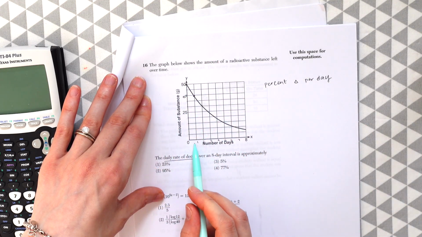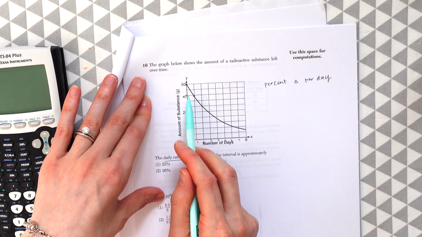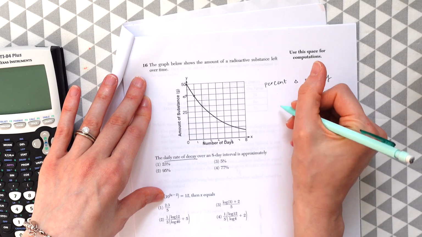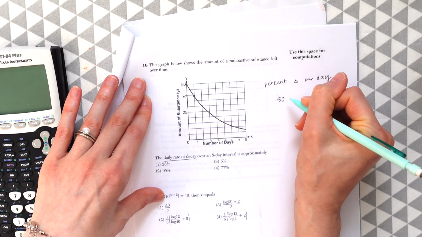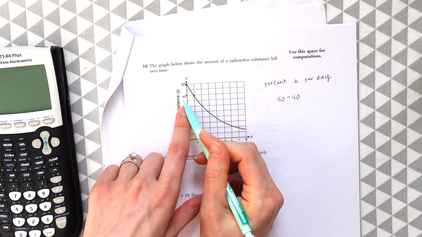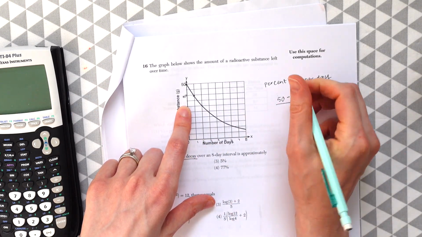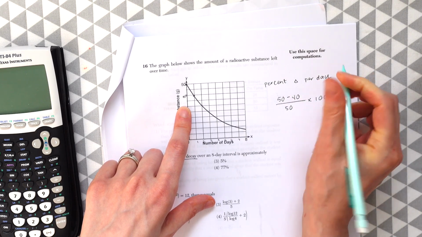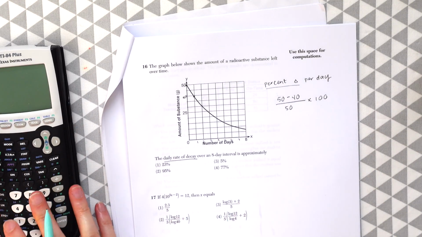So from over one day, the amount of substance goes from 50 to 40. And the way to find the percent change of that is we're always going to do the original value, which was 50, the first value, then subtract the new value, 40, and then divide by that original amount, 50, times 100. And this will give us the percent change per day.